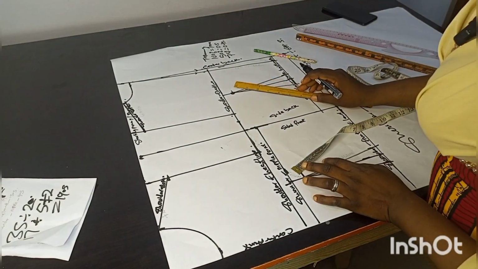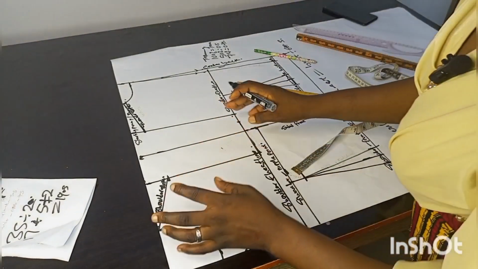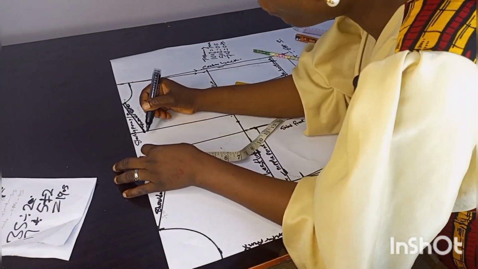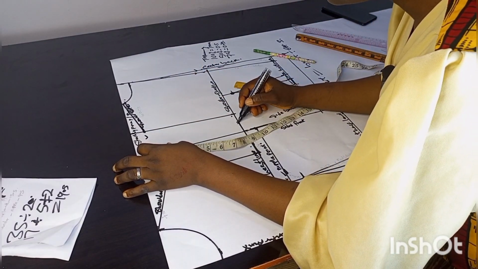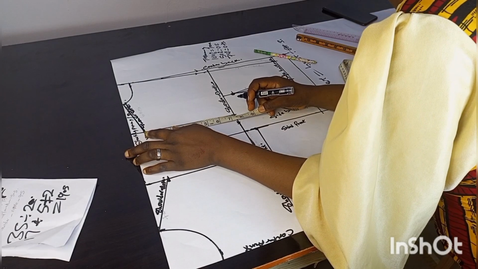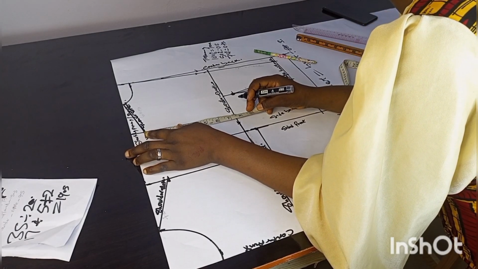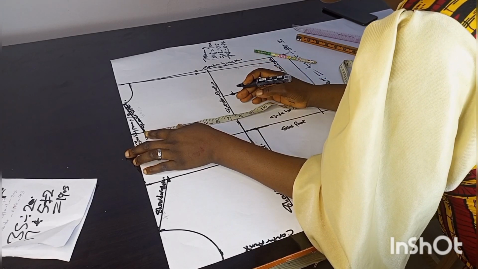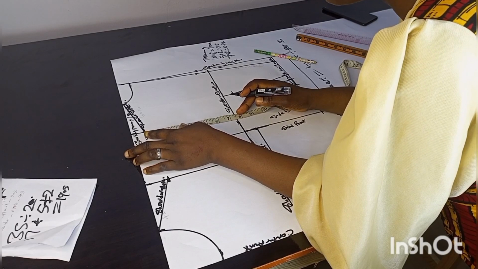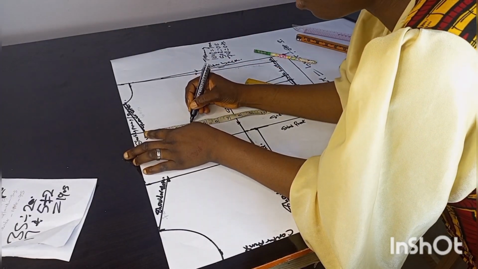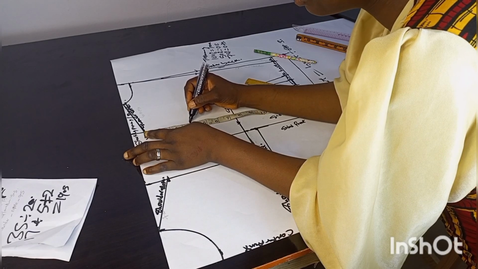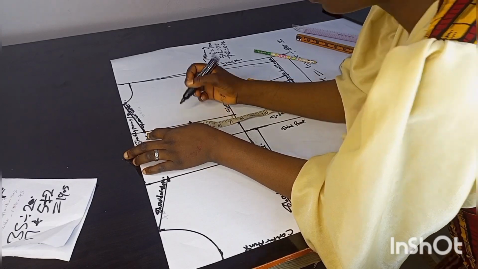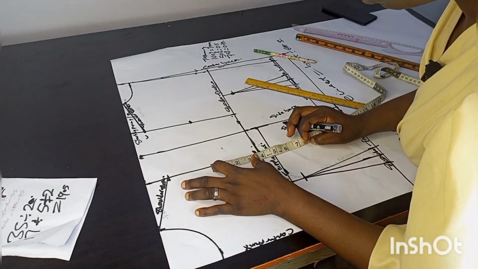All right. So the next thing I'll be doing now is to get my armhole curve. So what I'll be doing now is to measure what I have from here, the shoulder slope for the back, to the shoulder to chest line measurement, and I have 7.5 inches. I'll go ahead and divide it by 2. That's 3.75. So I'll mark my 3.75 as the middle point of my back. I'll also come here to the front too and also mark that 3.75.